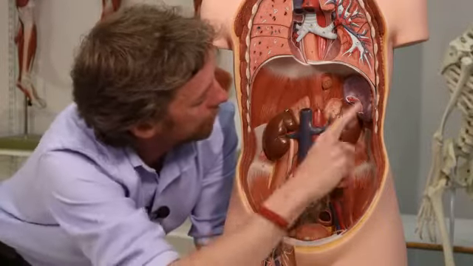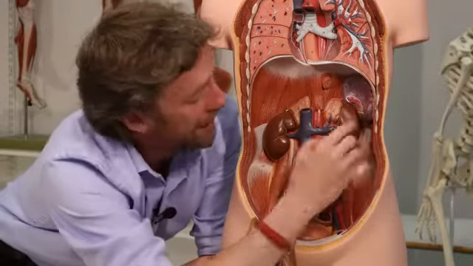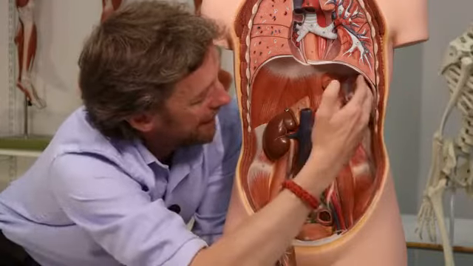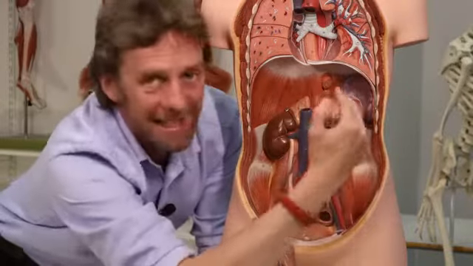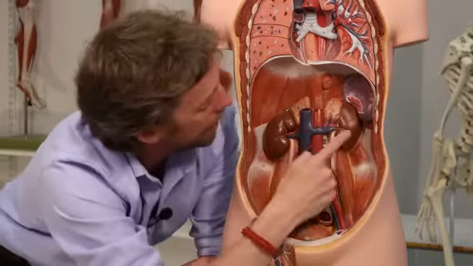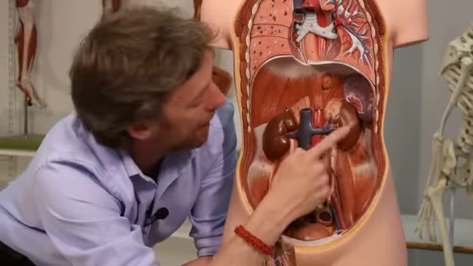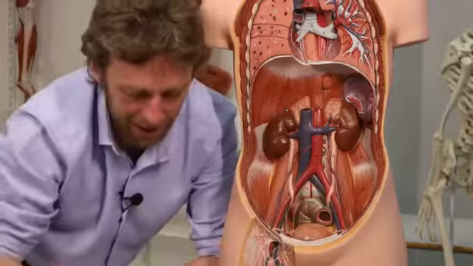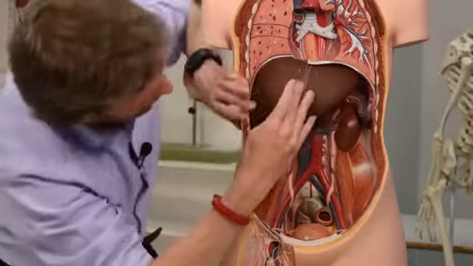So suprarenal glands. We've still got the spleen out here. Can you see how the spleen is typically a little bit posterior, but it's lateral? And can you see how it's nestling up into the diaphragm? Whereas the kidneys are a little bit more inferior. And the left kidney, do you see it's a little bit higher than the right kidney? That's because of the liver.